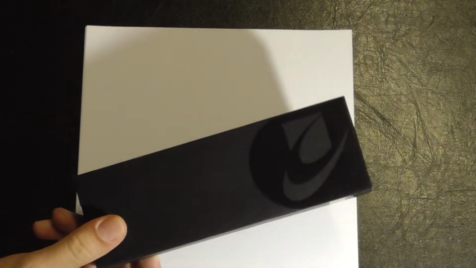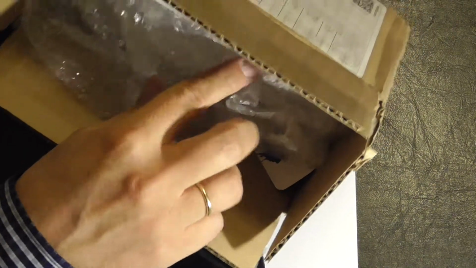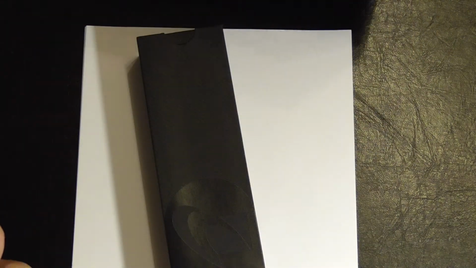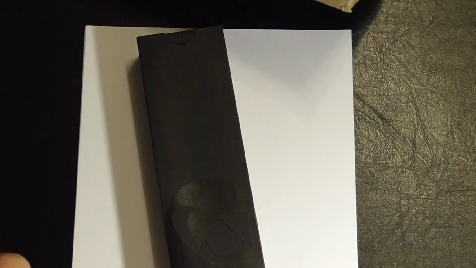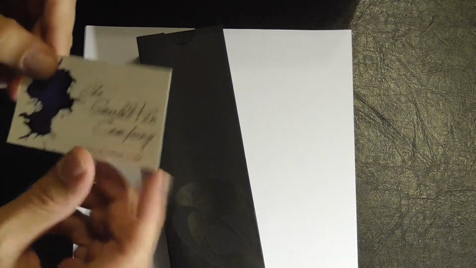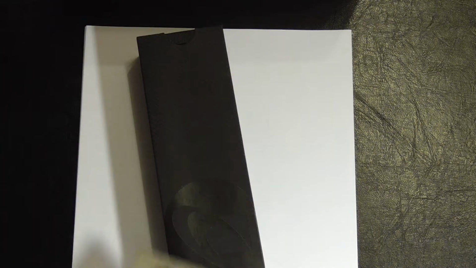And for that I will use a pen which I got yesterday in my mailbox from a company in the US called Goulet pens. They do have a nice package. This is a very nice company in the US, very nice people, amazing service. They send things very fast, and you can see the package. This is the name of the company, Goulet pens, highly recommended.